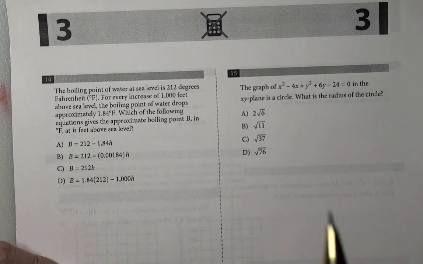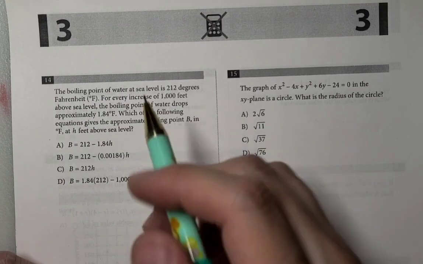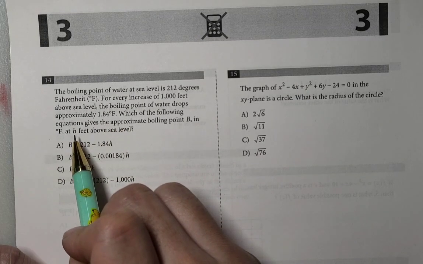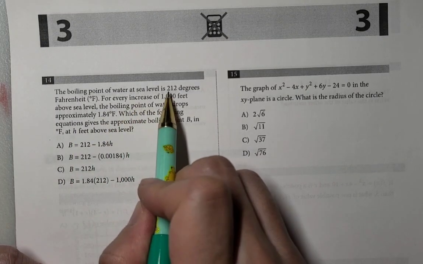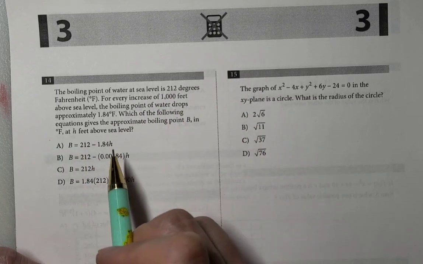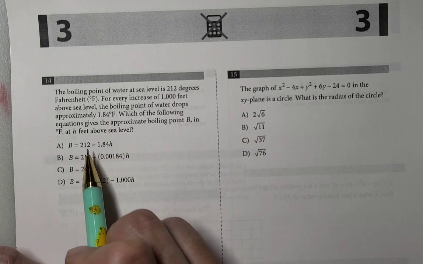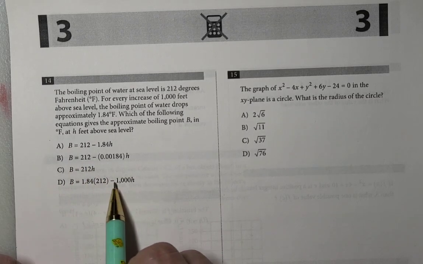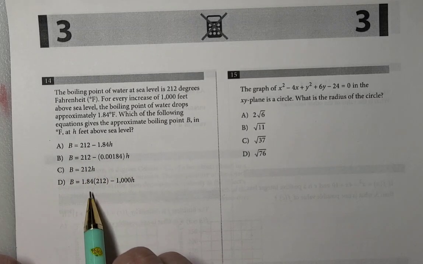Okay, so let's keep things easy first. At sea level, that means h equals 0, no height. At sea level, the boiling point is 212 degrees. So your model should reflect that. So when h is 0, B is 212. Here, when h is 0, B is not 212.